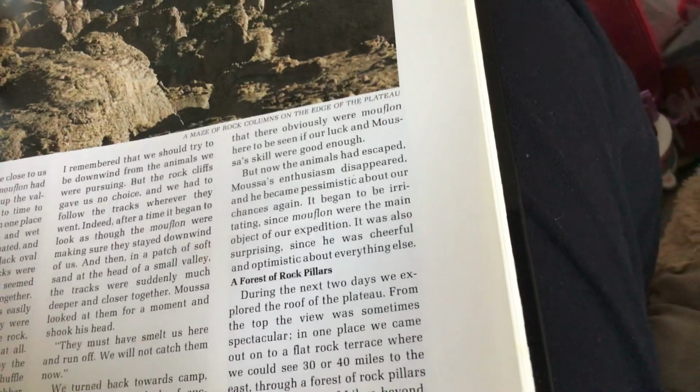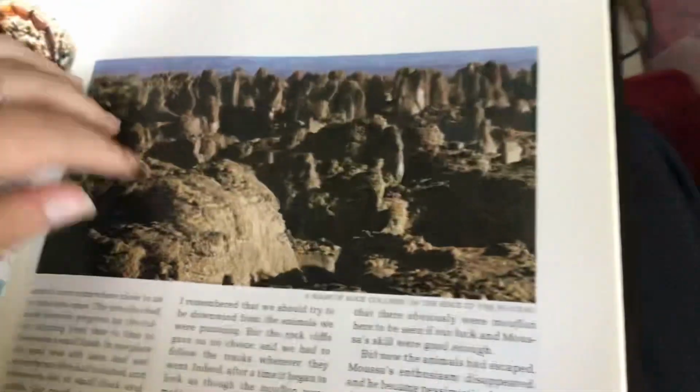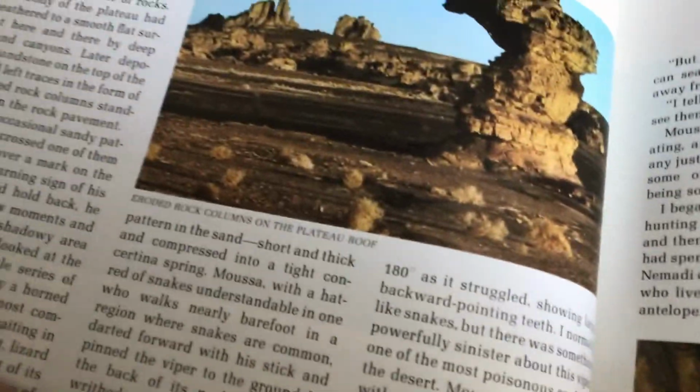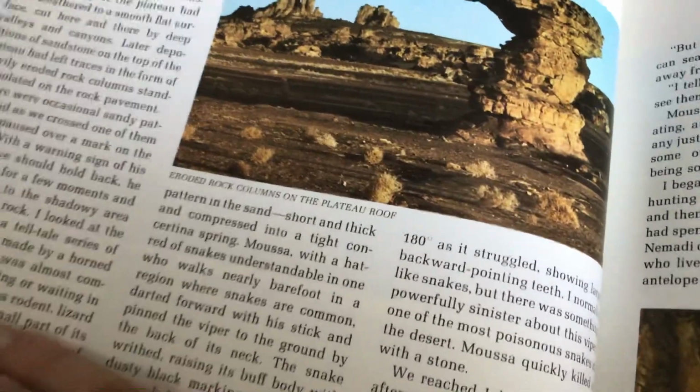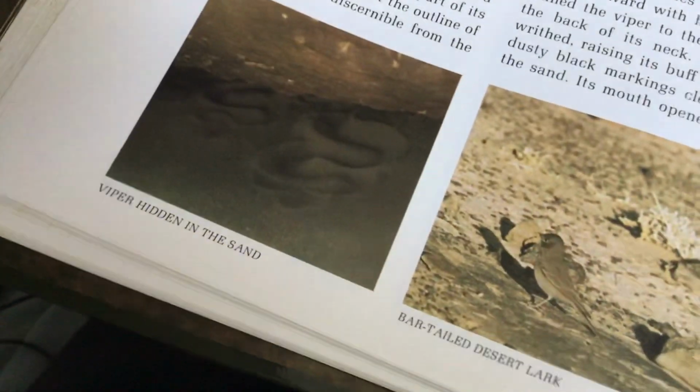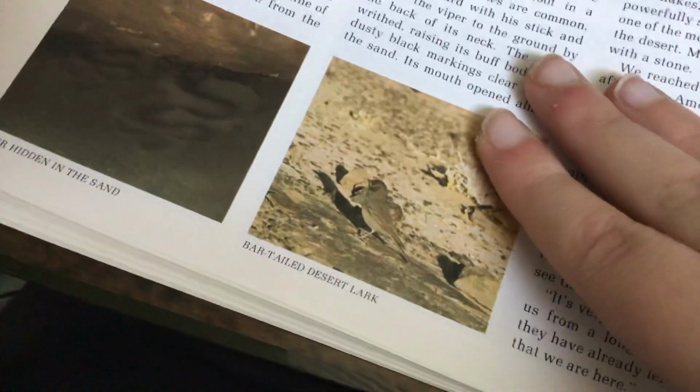Maze of rock columns on the edge of the plateau. Sorry, guys. Eroded rock columns on the plateau roof. Viper hidden in the sand. See, this is called camouflage. Bar-tailed desert lark.